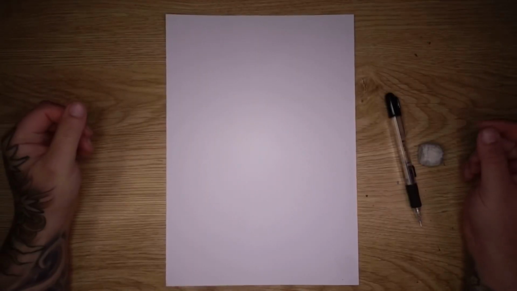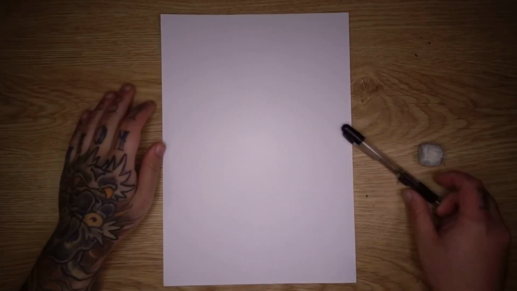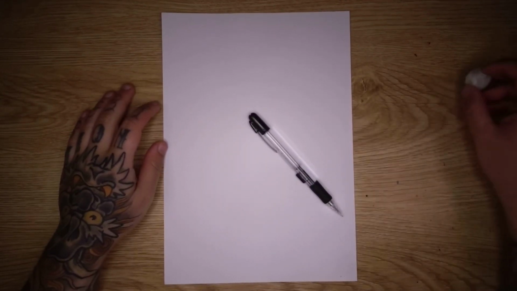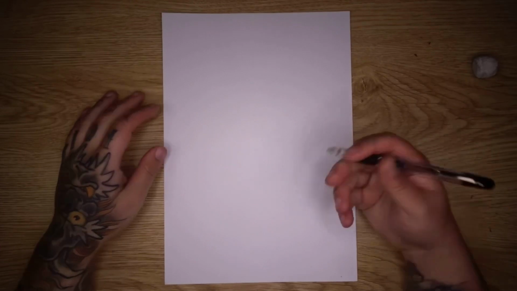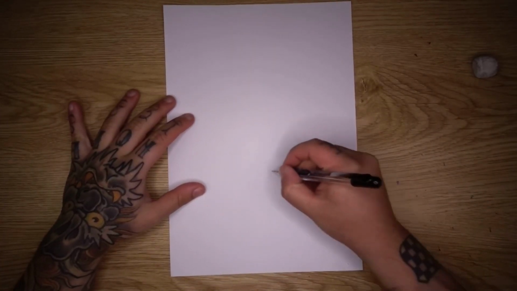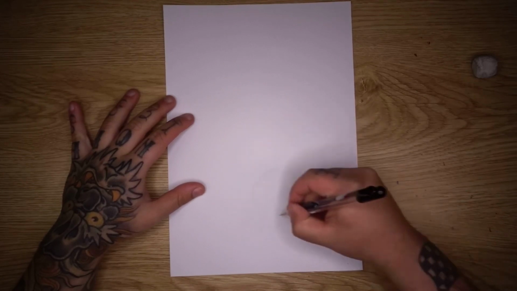Okay guys, welcome back to the table. So I've got an A4 sheet of paper, sketch paper, a mechanical pencil for sketching our design, and an eraser should we need it. So I'm going to start with the traditional style Japanese peony here. I'm going to do this one on the bottom half of our page. So starting off with a circle.